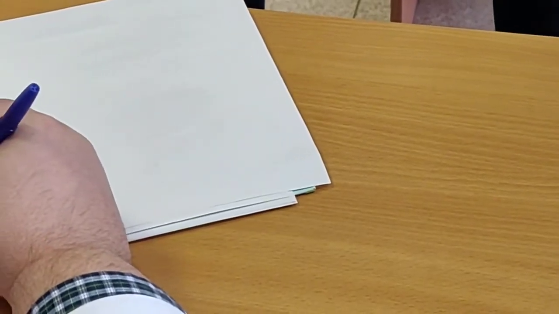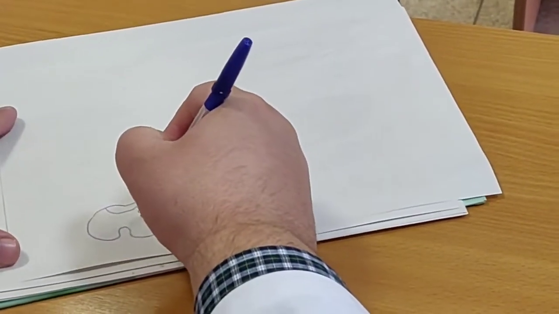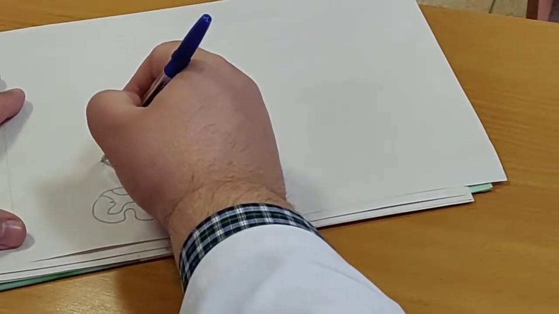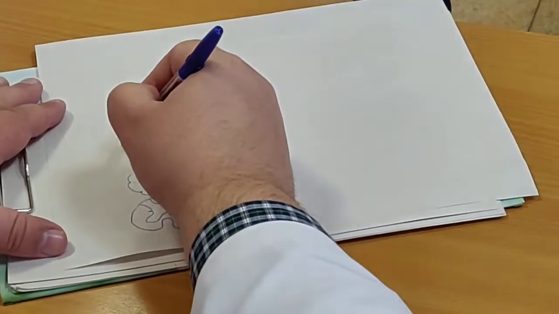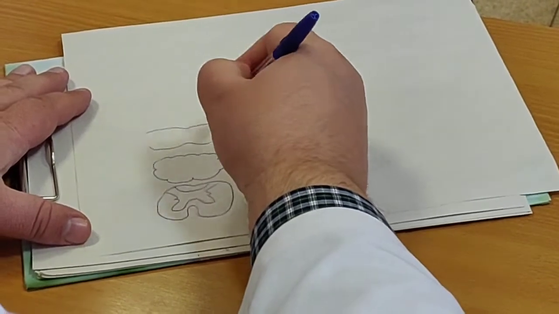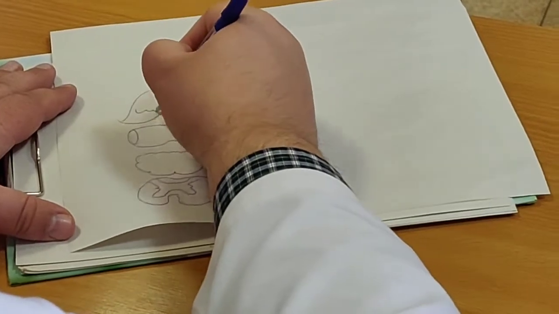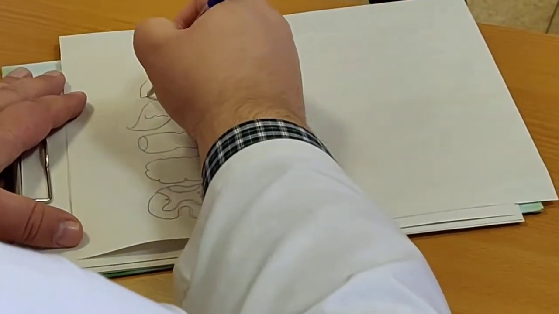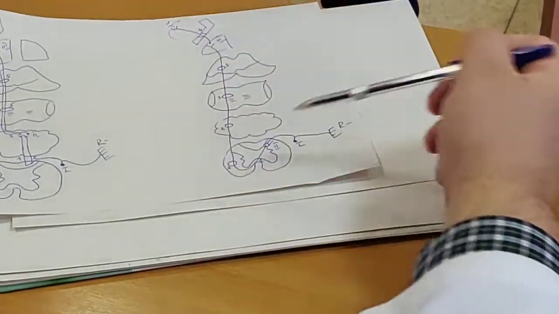Next. And what is the name of all of this tract?